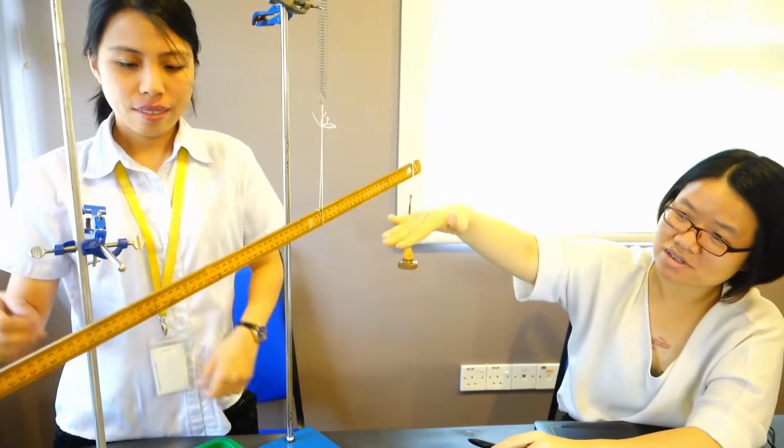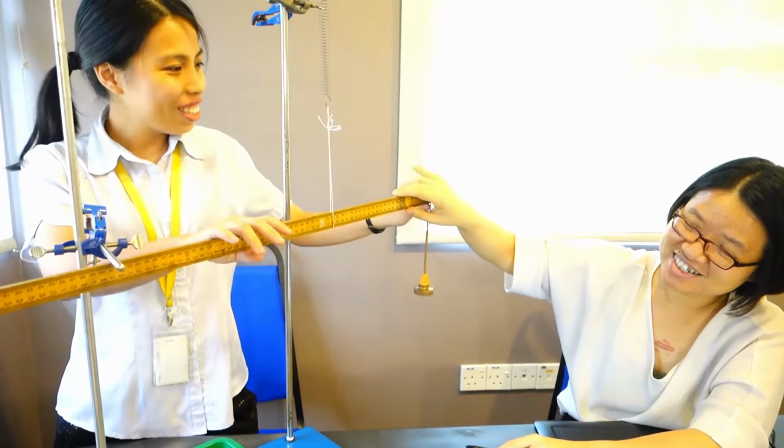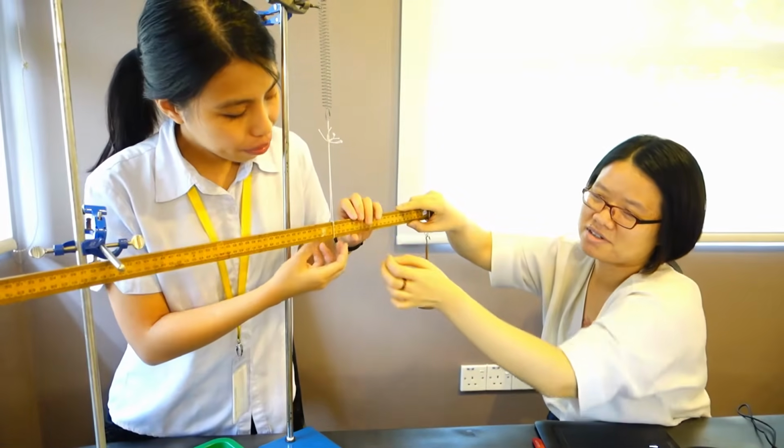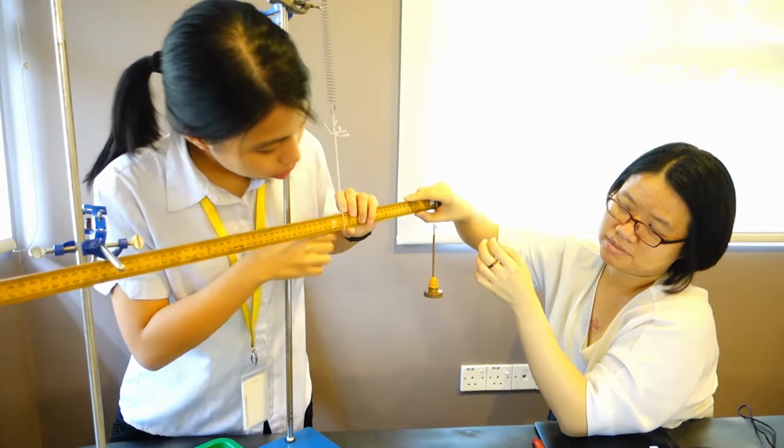Or you bring down the retort. Cannot because, no, you want the ruler to be horizontal, but because the weight of the ruler is going to pull. Yes, so you have to push it there a bit. Okay, this is cannot. Out of range.